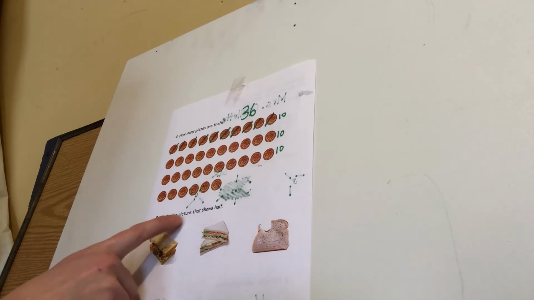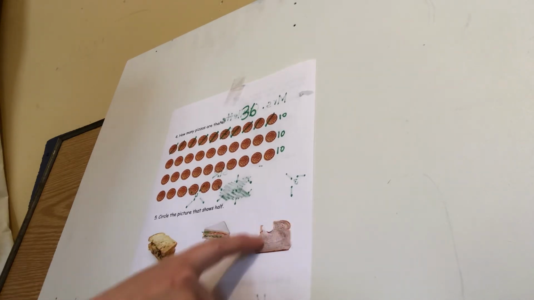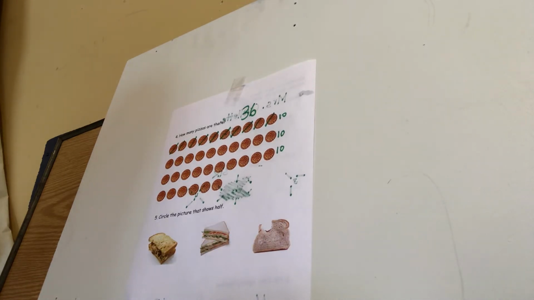Number 5 says, circle the picture that shows half. So here's a sandwich, and here's another sandwich, and here's another sandwich. Which one shows half of a sandwich? What does half mean? If you want the whole thing, and then you share it with someone and give them half, how much are you giving them? Maybe mom cuts your sandwich in half. Maybe you had half a banana for a snack.